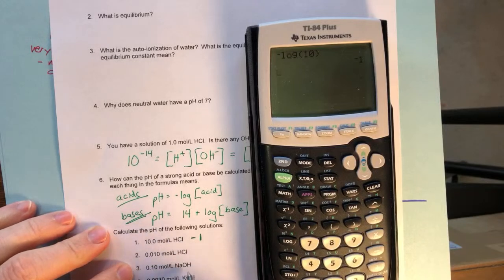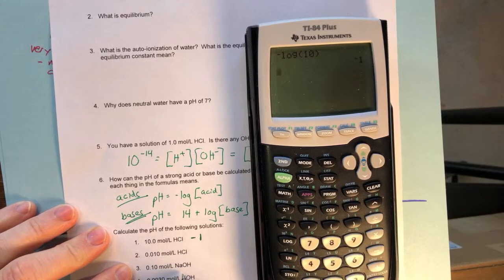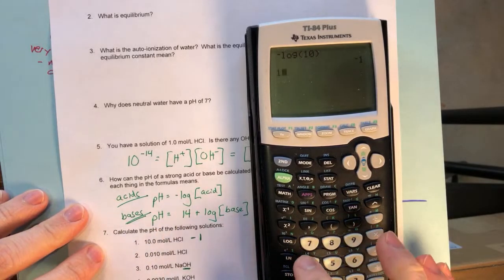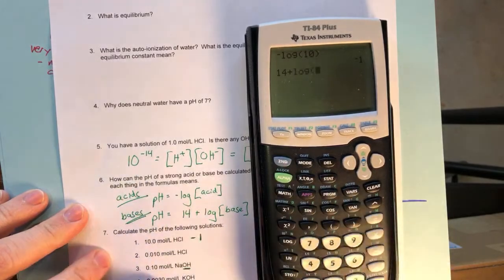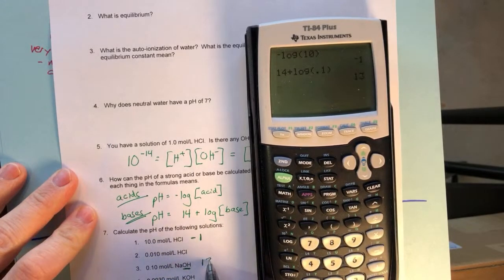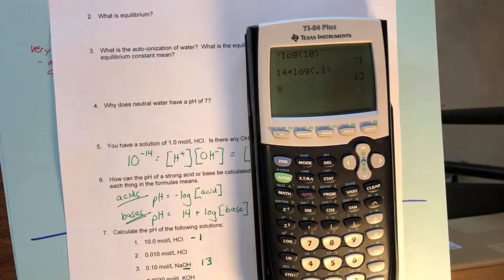I'm going to skip down to number 3. Number 3, that's sodium hydroxide, so that is a base, okay? That is a base, and we know that because of this OH minus right here, okay? So when I do a base, I'm going to use this equation right here. The pH is going to be 14 plus the log of 0.1. And that's going to be 13. Okay? And you guys can do the other ones and see what numbers you come up with for those. That's fairly easy when I give you the molarity.